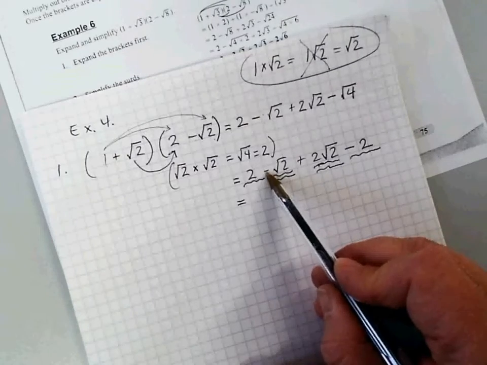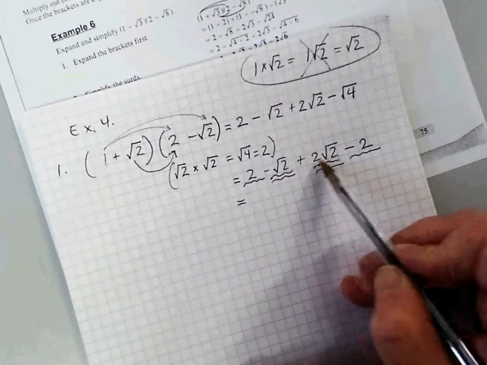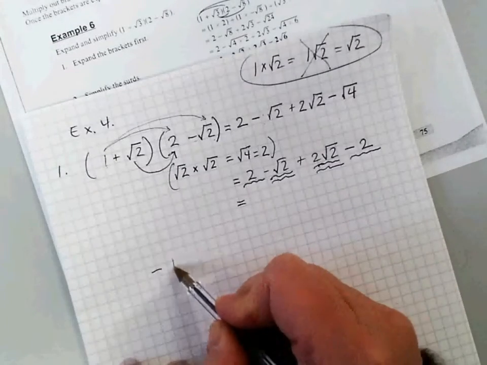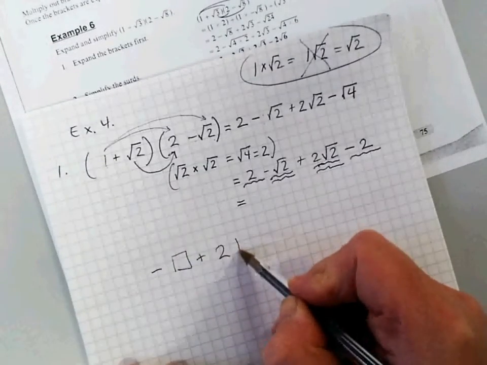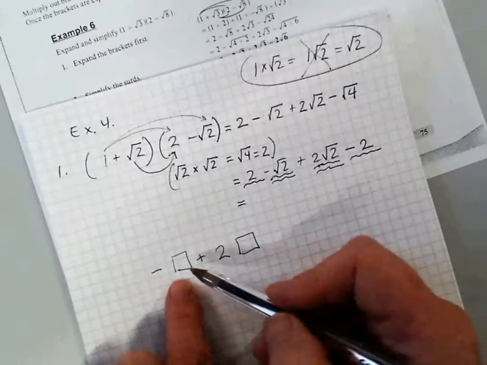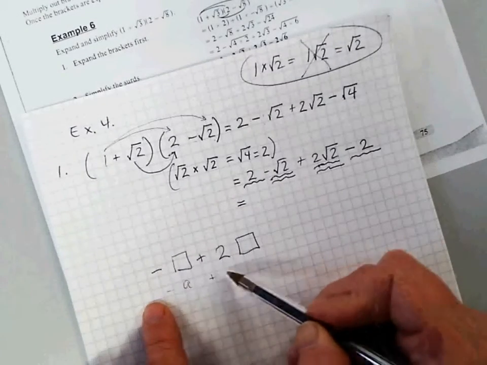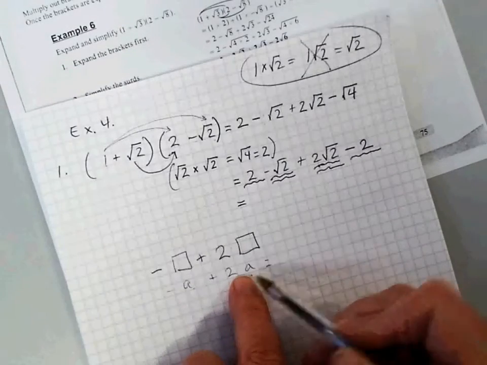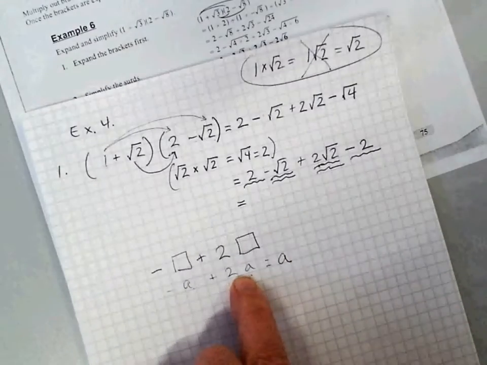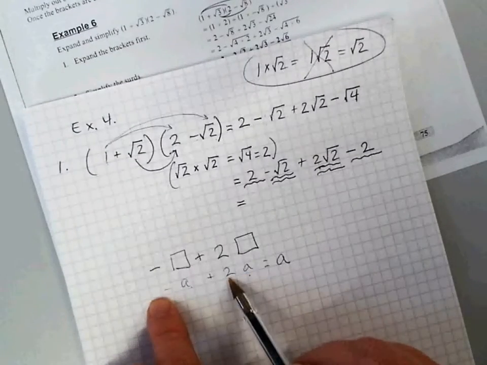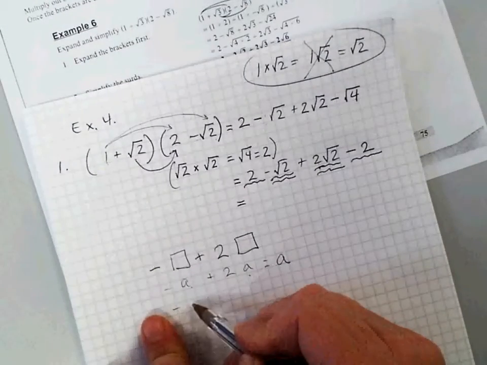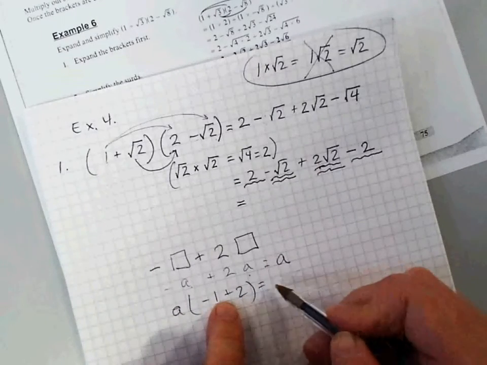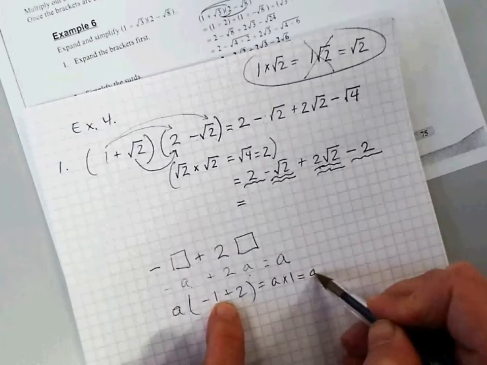Then we have minus root of 2 plus 2 roots of 2. What is minus something plus 2 of that something? If it were algebra, I hope you wouldn't have any problems. Minus a number plus 2 such numbers, the answer would be just one number. It's like minus 1 plus 2, or you can think about taking a out of brackets and you get minus 1 plus 2. Minus 1 plus 2 is 1, so a times 1 is a.